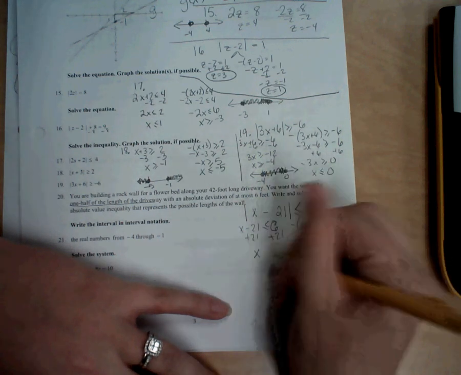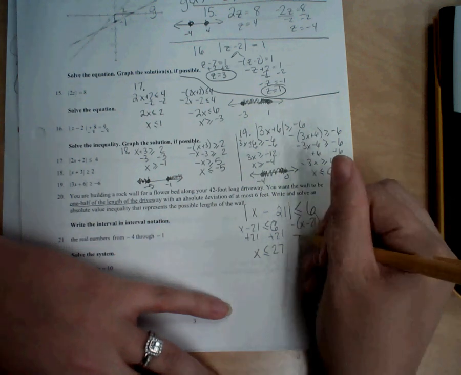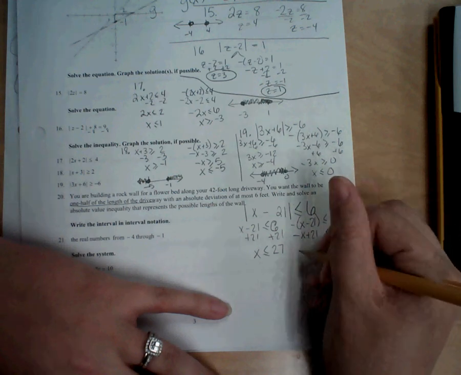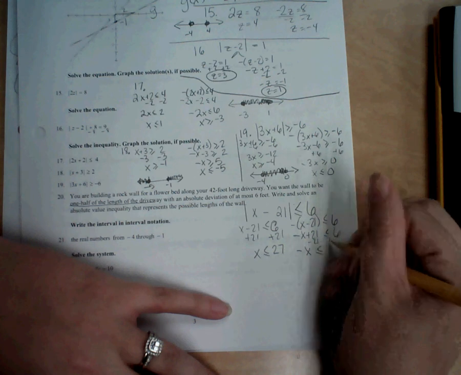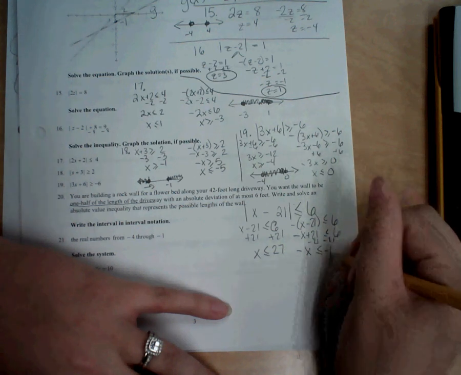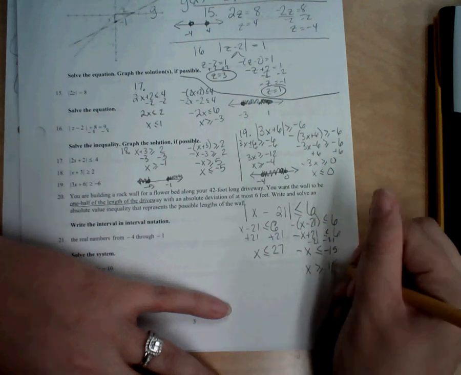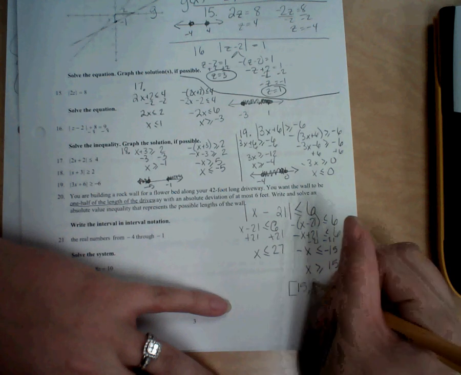So I know my wall has to be less than or equal to 27 feet. Distribute: negative x plus 21 is less than or equal to 6. Subtract 21, so negative x is less than or equal to negative 15. Divide by negative, x is greater than or equal to 15. So I know that it has to be between 15 and 27 feet.